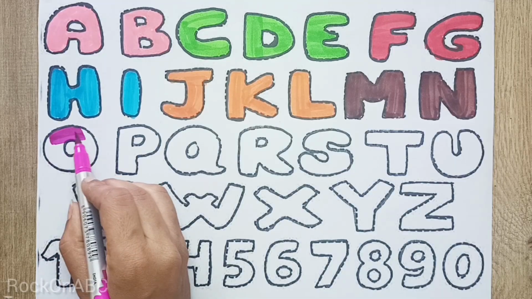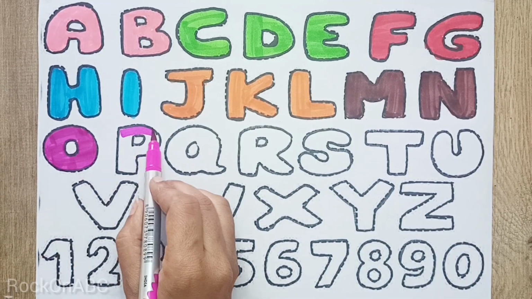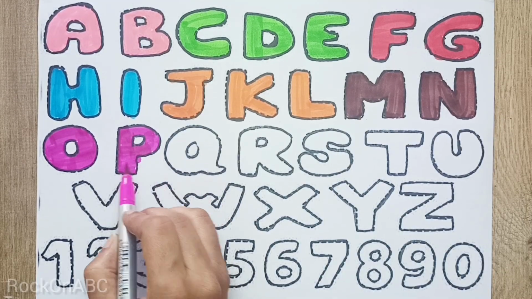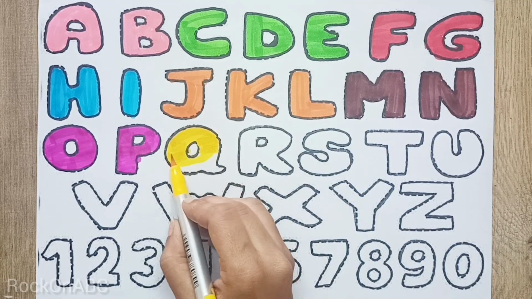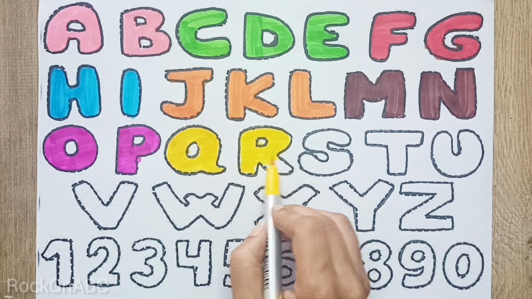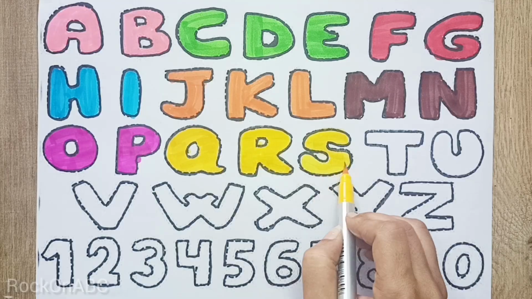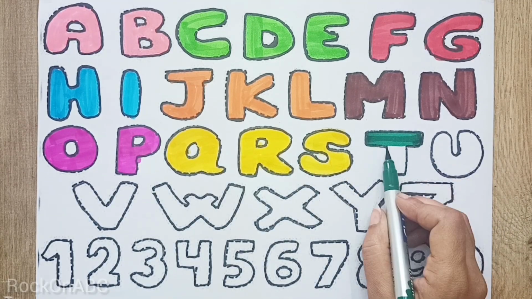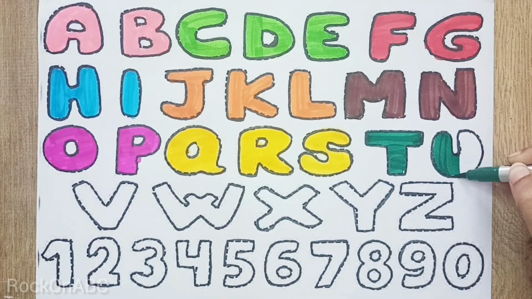Pink color O for ostrich. P for pen. Yellow color Q for quarter. R for ring. S for strawberry. Bottle green color T for tablet. U for umbrella.